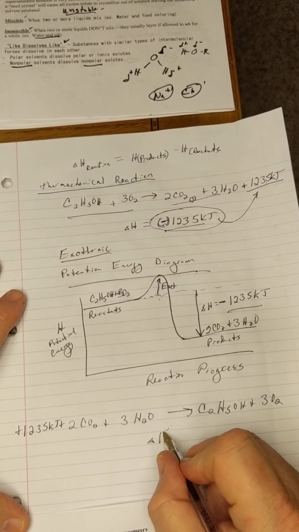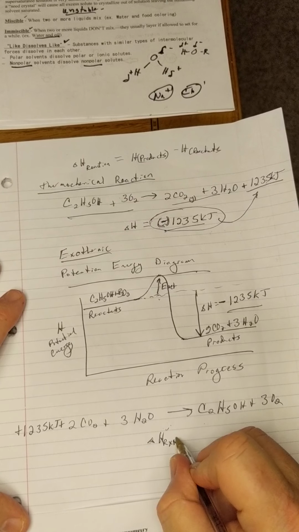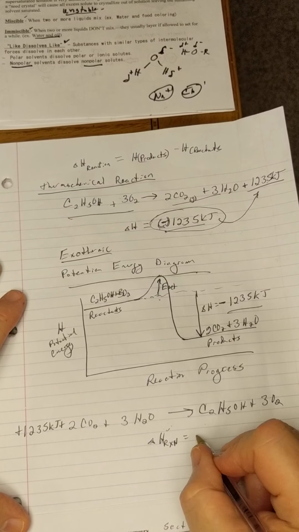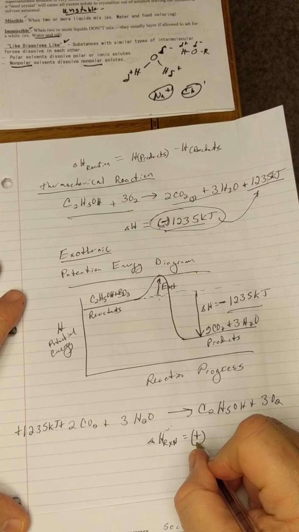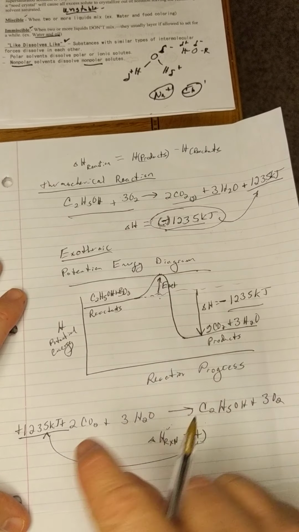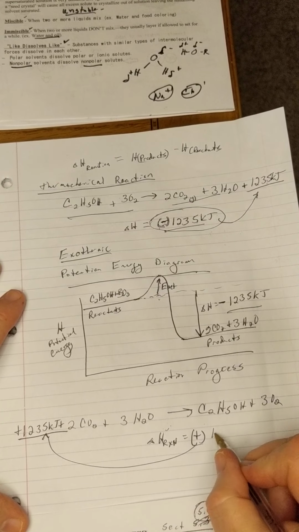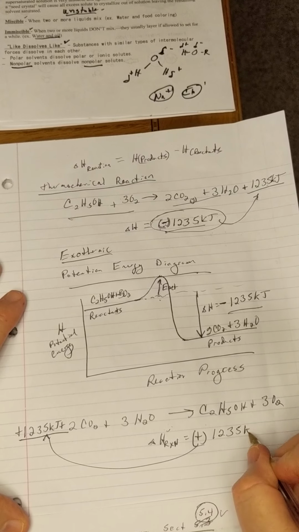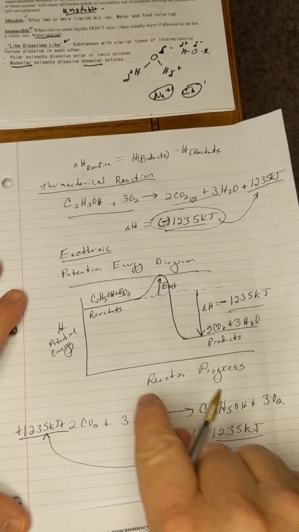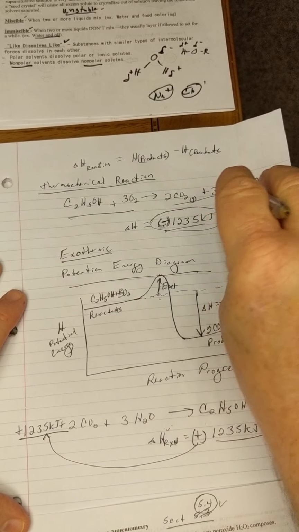But the delta H for this reaction now, instead of being negative, now it's going to be positive. Positive means that it's a reactant. 1235 kJs. So just get used to the fact that the sign is just telling you whether it's coming or going.